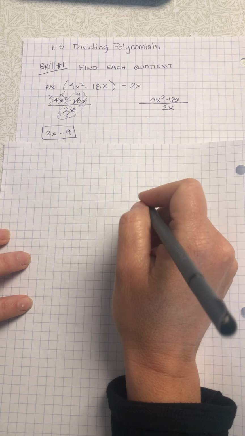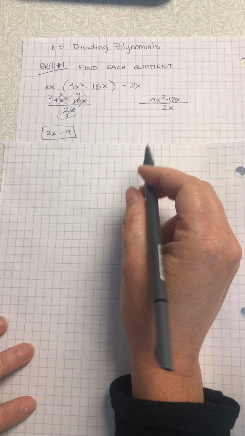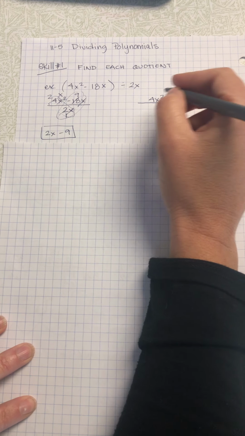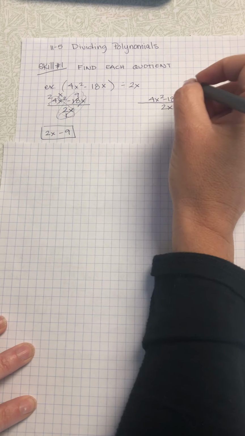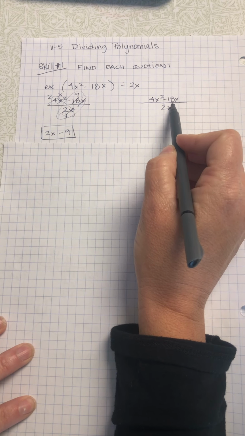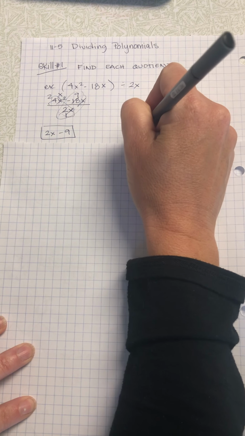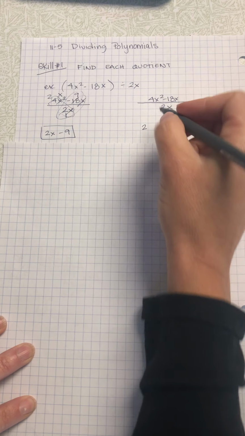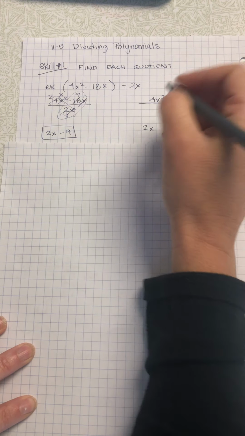Okay? Or we could do similar to what we did yesterday, where we take the top and we factor out anything that's common. So 4 and 18 have a 2 in common, and x squared and x, there's an x in common.